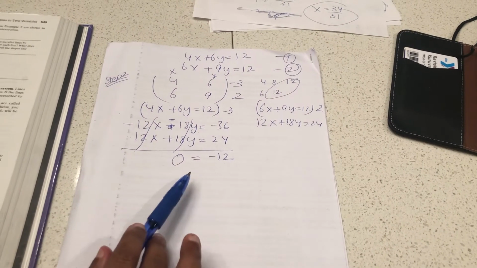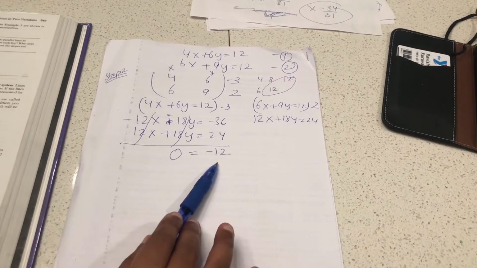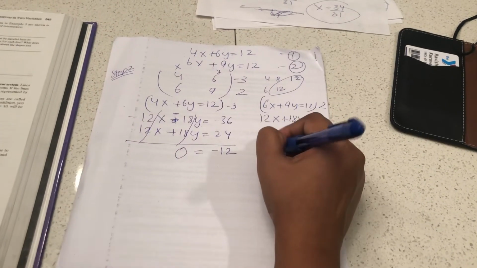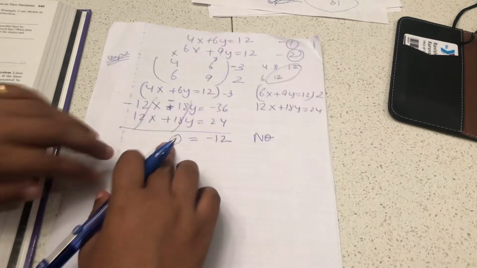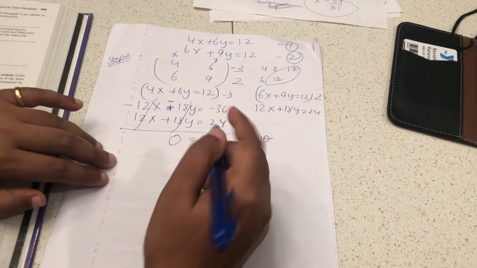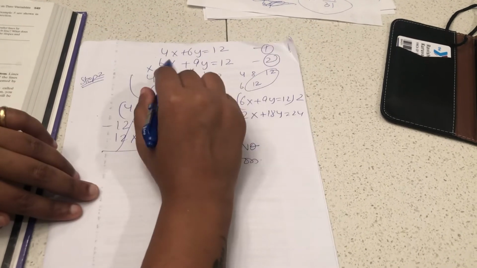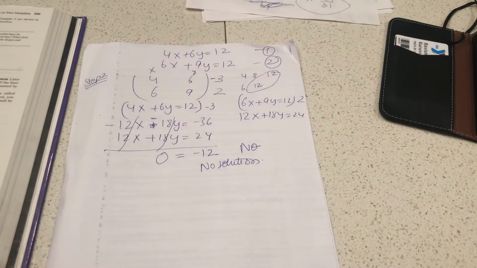You're getting something like this. You're not getting x is equal to something, y is equal to something. You're getting 0 is equal to something because everything got cancelled here. Is this true? No. So whenever you're getting something like this which is not true at all, 0 is equal to 12, 0 is equal to 5, 0 is equal to 6, something which is not true, that means no solution. So there is no value of x and y which you put in both equations and your left hand side and right hand side will be equal.